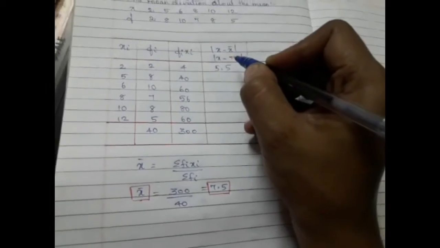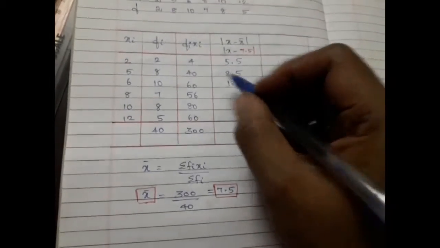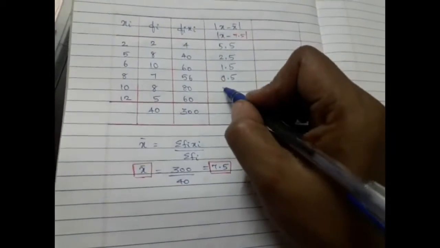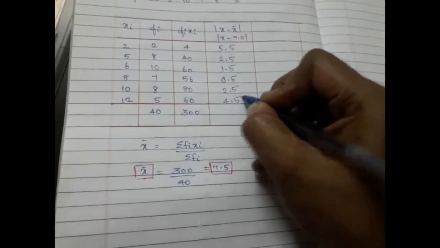So what is 2 minus 7.5? It is going to be minus 5.5. I am going to write only the absolute value, so 5.5. 5 minus 7.5 is minus 2.5, so it is just 2.5. 6 minus 7.5 is minus 1.5. I am going to write the absolute value 1.5. Next is 8 minus 7.5 is 0.5. 10 minus 7.5 is 2.5. 12 minus 7.5 is 4.5, right?